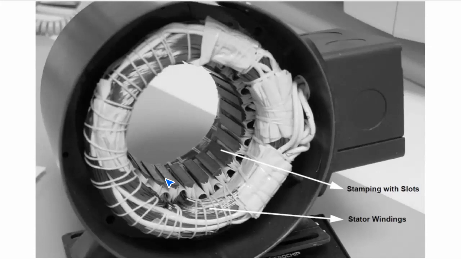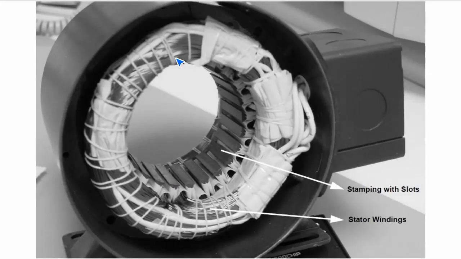Windings are placed in the slots that are axially cut along the inner periphery. Where is it? This is your winding. This is your slot. You can track my arrow. This slot, slot, slot. You can see the winding here.